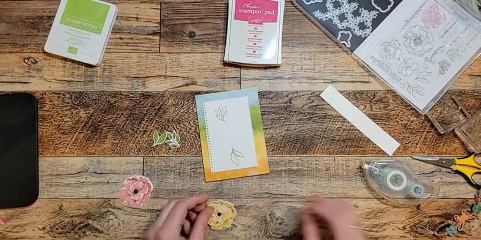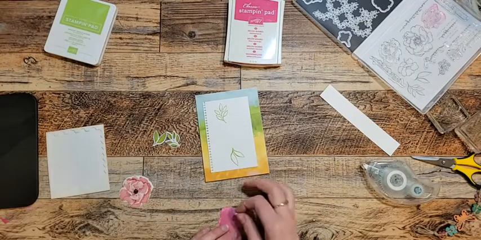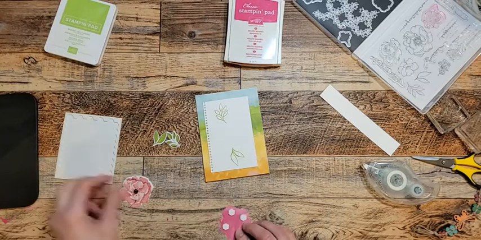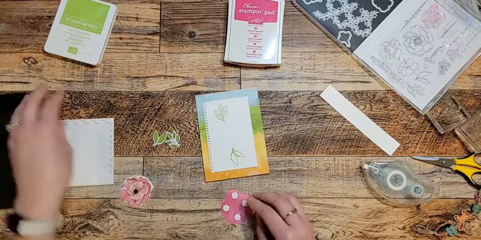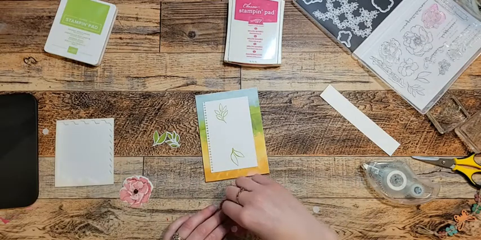All right, so now I'm going to get some dimensionals. And I'm going to adhere my yellow rose down. Are these roses? They look kind of like wild roses. I'm not sure. They're pretty. I would like them in my garden.